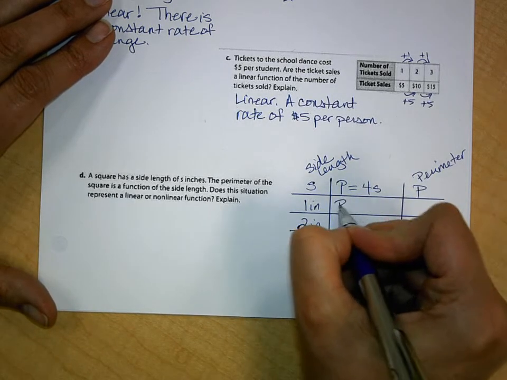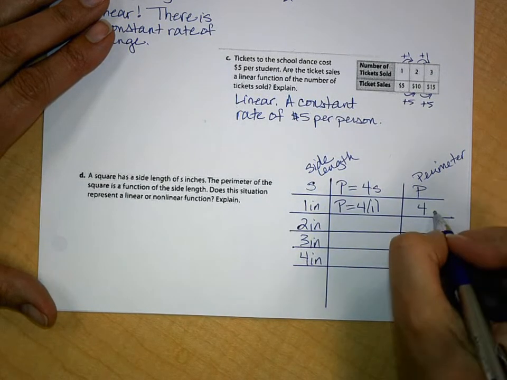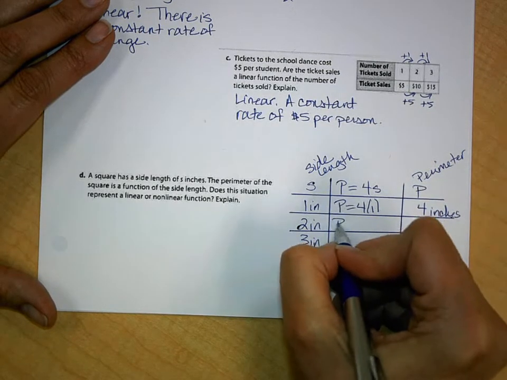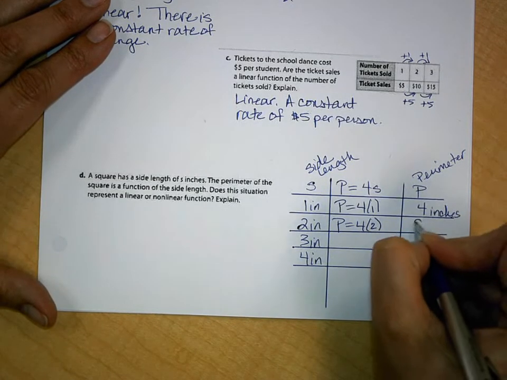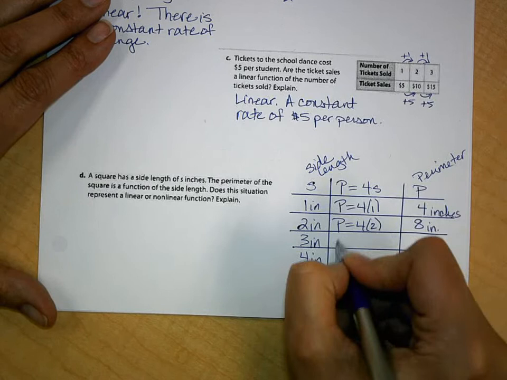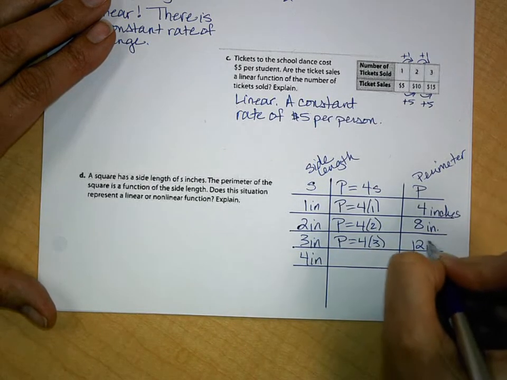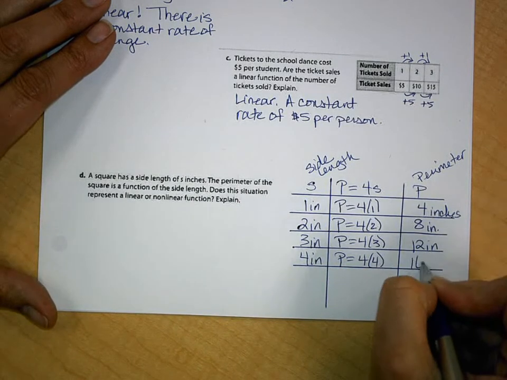So perimeter equals 4 times 1. Well, that means P equals 4. What is it? It's inches. Perimeter equals 4 times 2. Okay. Pause the video, finish it on your own. 8 inches. Perimeter equals 4 times 3, 12 inches. Perimeter equals 4 times 4, 16 inches.